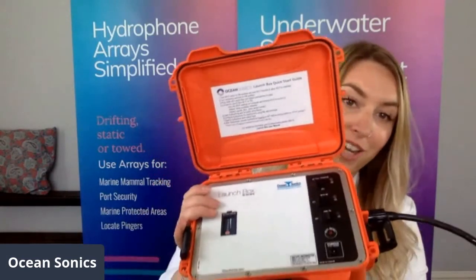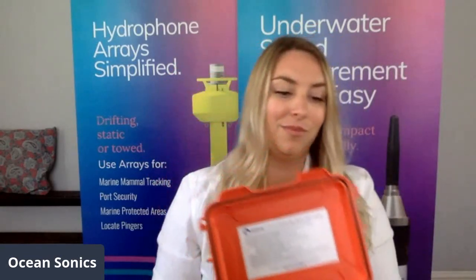We're going to switch on our Wi-Fi network. There's a second buzz. Our hydrophone is now live and ready to record. So what I'm going to do, because I am using Wi-Fi to connect to my hydrophone, if I switch over to the web interface and the LaunchBox internal Wi-Fi right now, I won't be able to continue streaming.